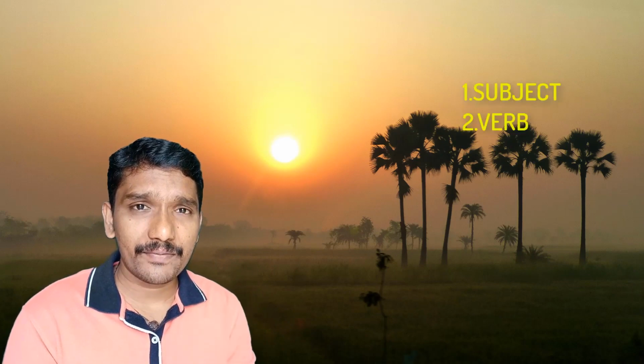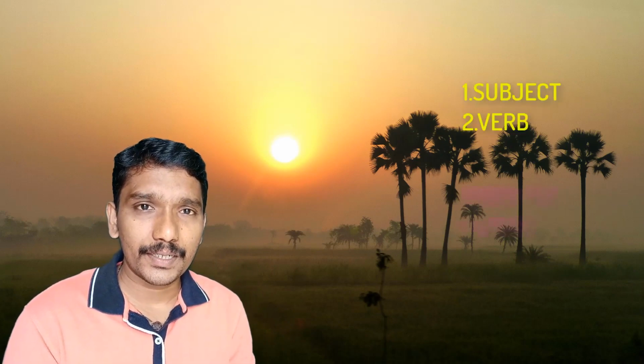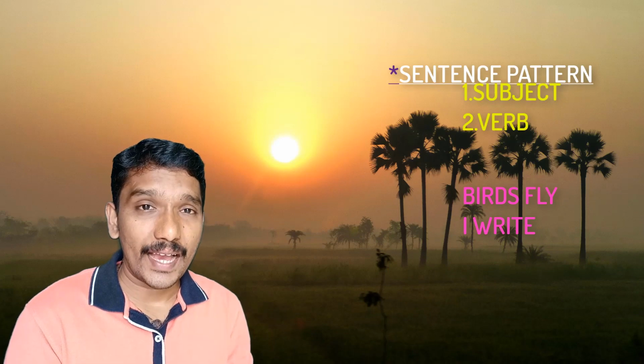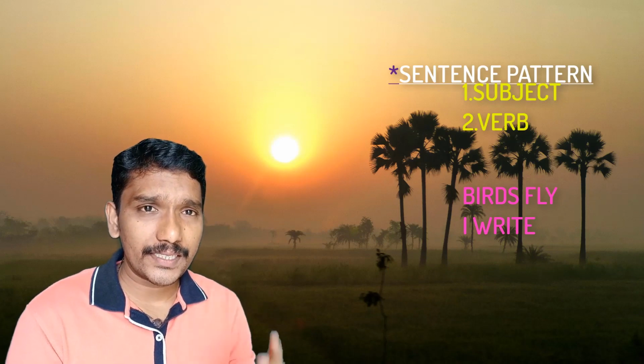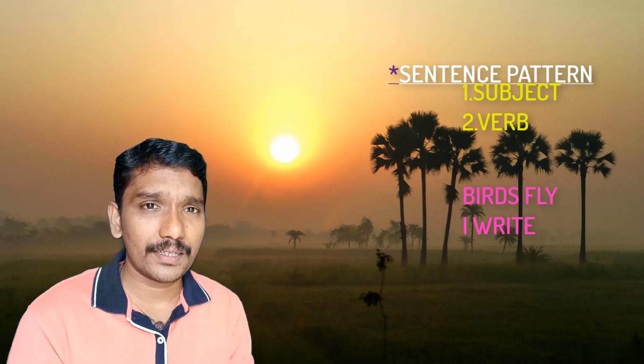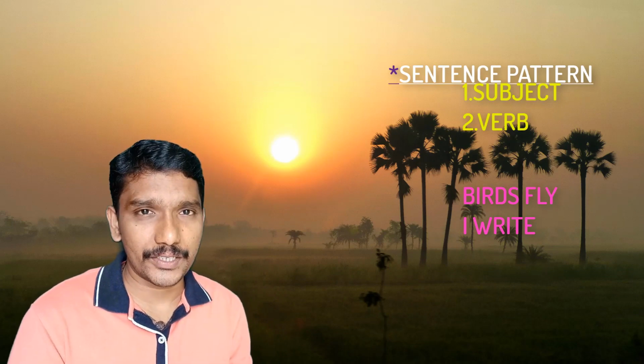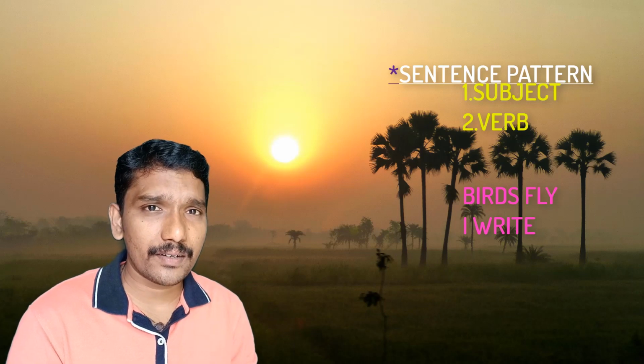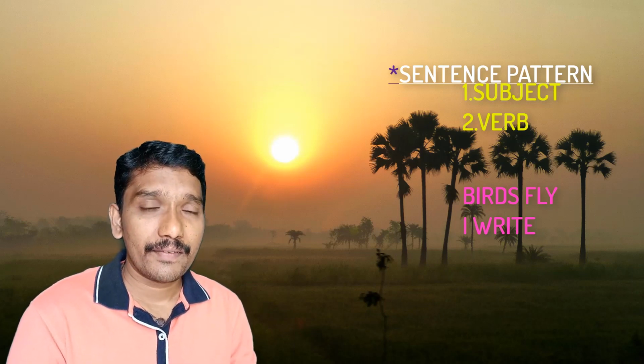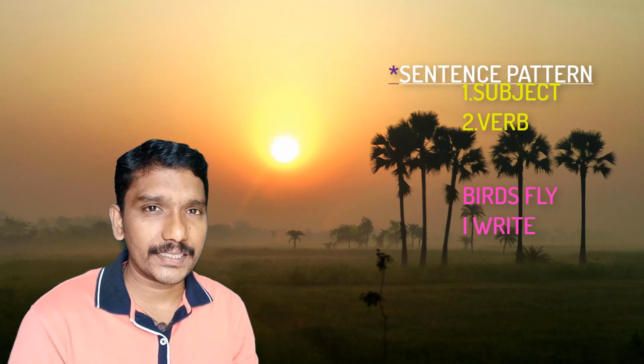At first, to make a sentence, at least we need two words. The first word is the subject and the second word is the verb. For example, birds fly, I write. So with the help of two words, the subject and verb, we can make a complete sentence in English. Then we can add extra words after the verb. We can make many meaningful sentences.